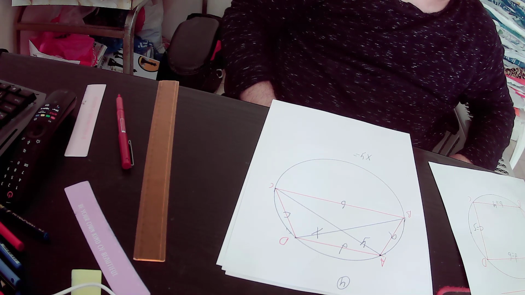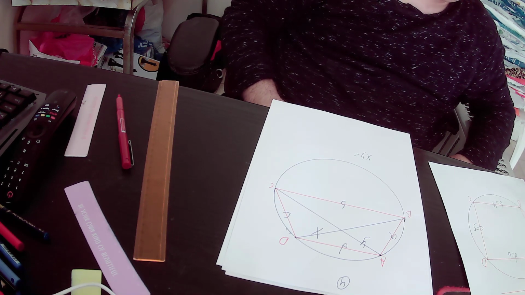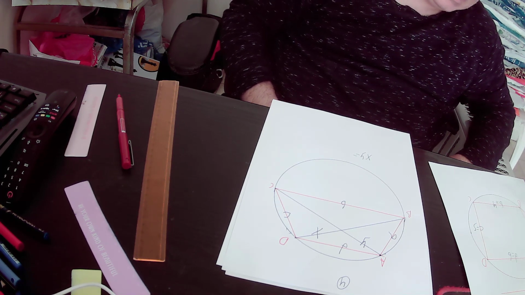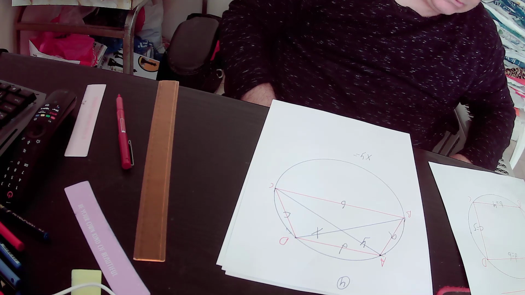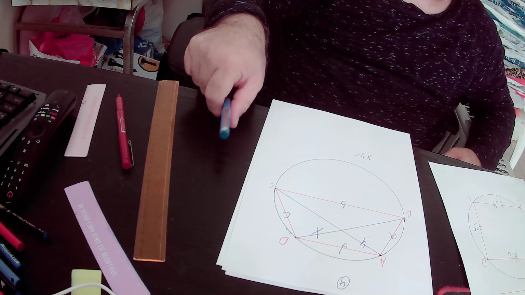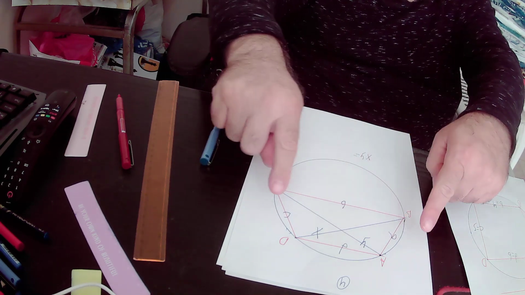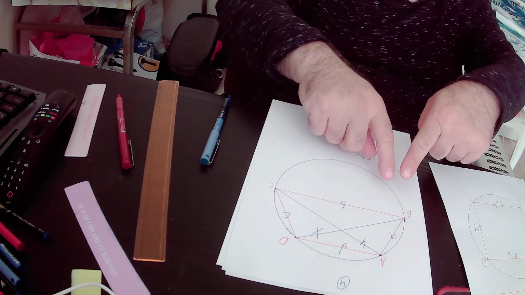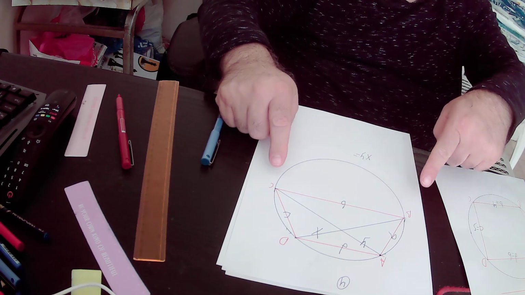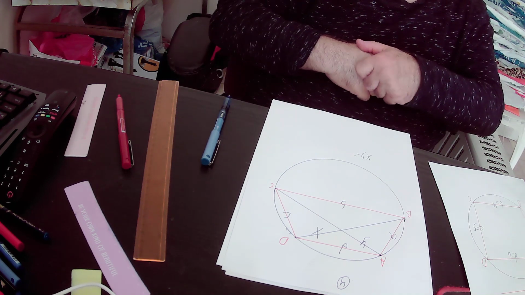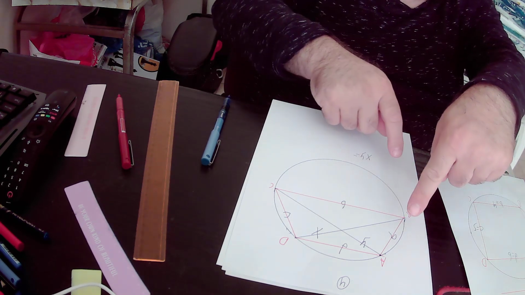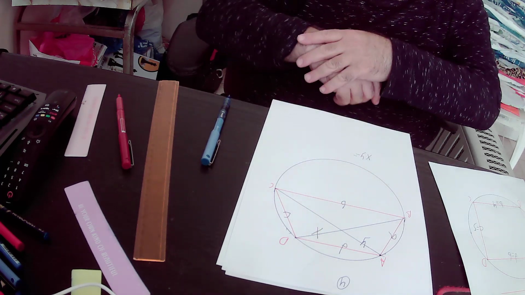So actually quadrilateral ABCD has two pairs of opposite sides. Side AD is opposite to side BC, and side AB is opposite to side CD.